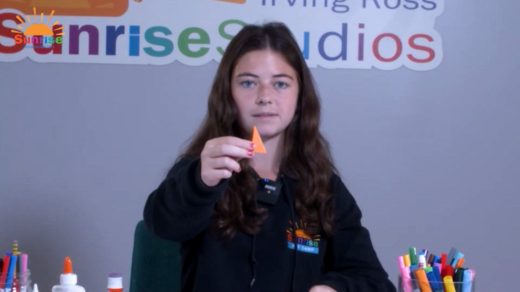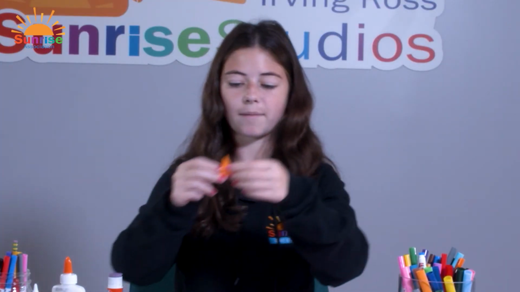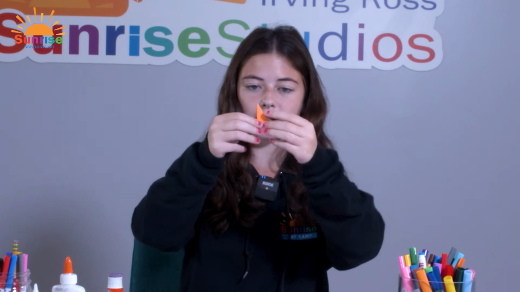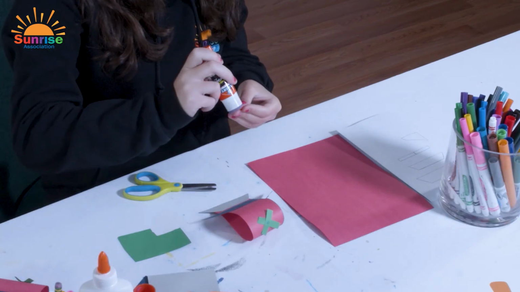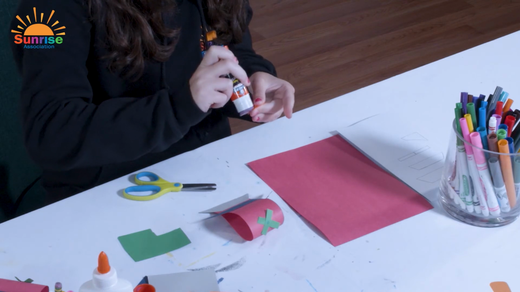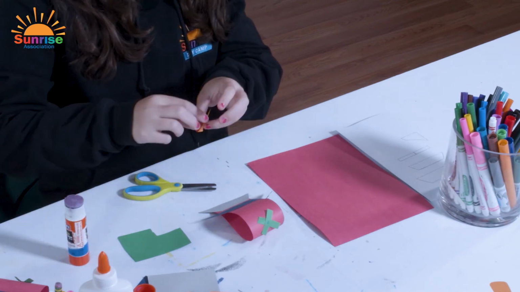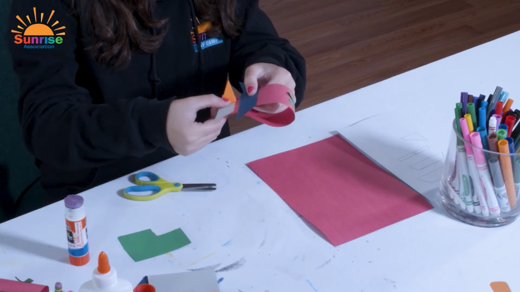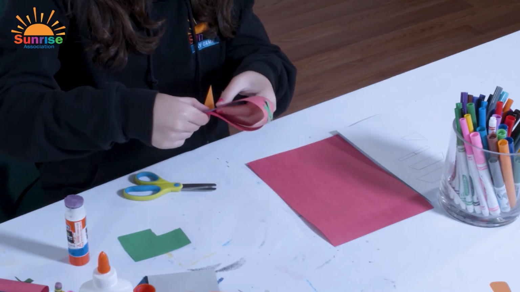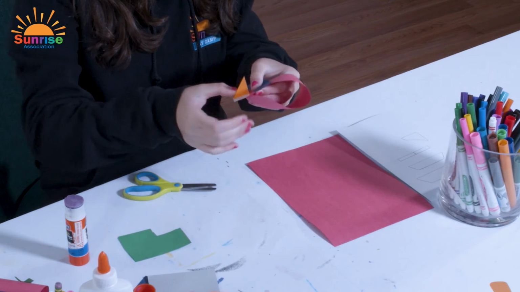Just like this. And now I'm going to fold the bottom of it and put some glue on, and glue it onto the back of my plane so that it sticks up. Just like this.